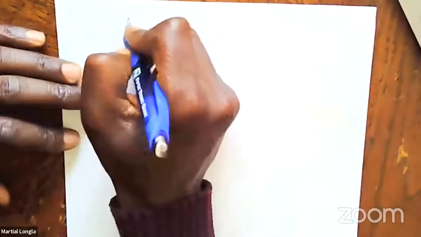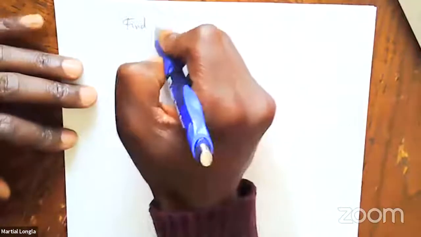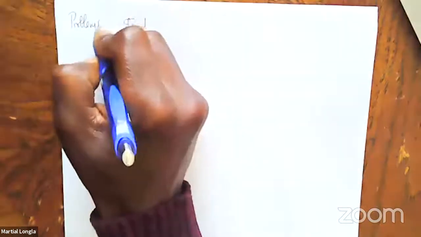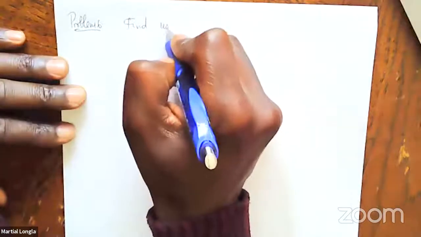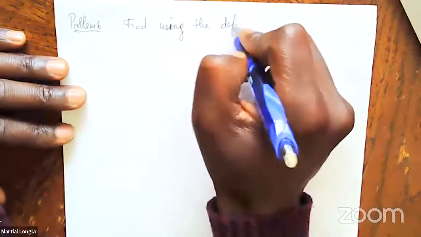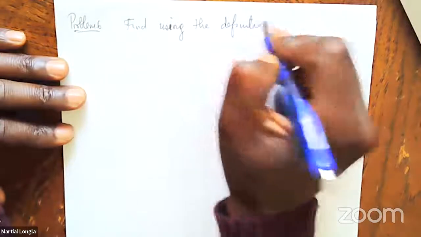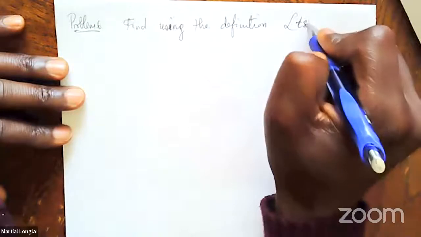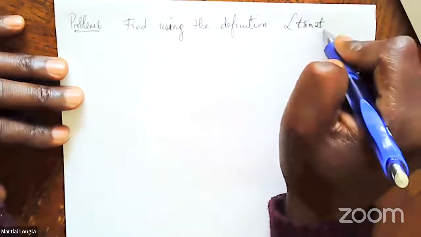If no questions, let's do another problem. Find, that's problem 6, using the definition, the Laplace transform of t sine 2t.